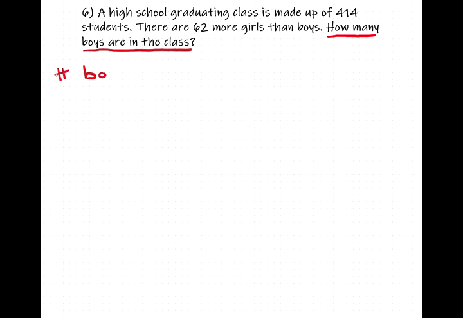Well, we don't know the number of boys, and we don't know the number of girls. Even though the problem is only asking for the number of boys as your final answer, there's still 2 unknowns floating around here. We don't know how many boys there are. We don't know how many girls there are. But we know the relationship between the 2. There are 62 more girls than boys. So that's how the 2 are related.